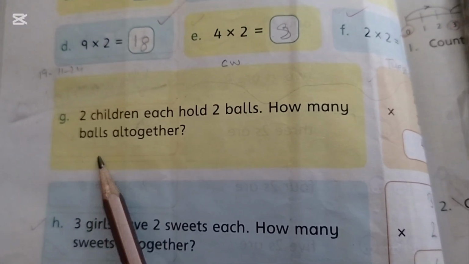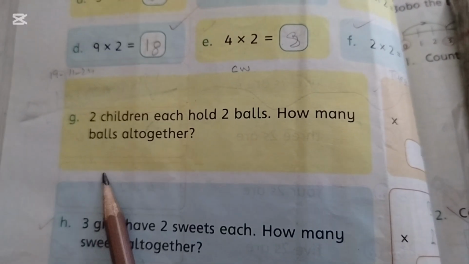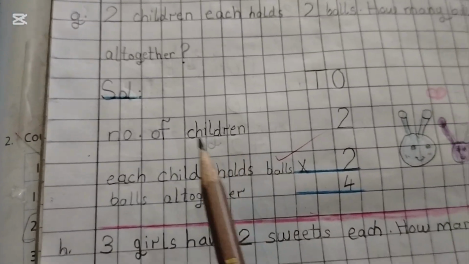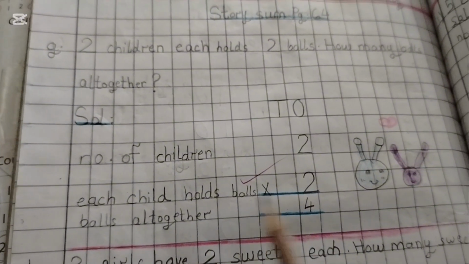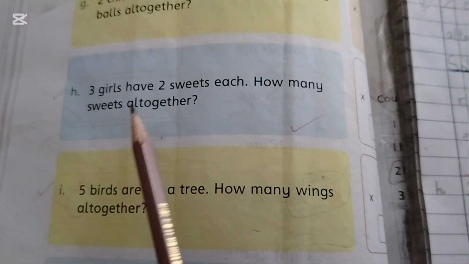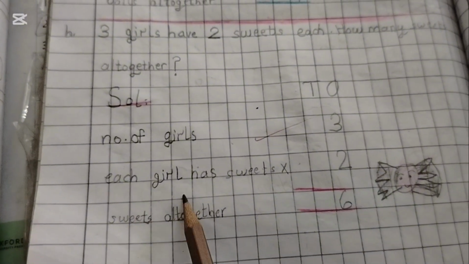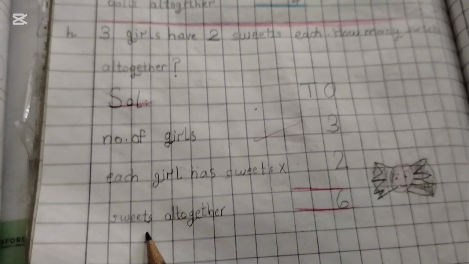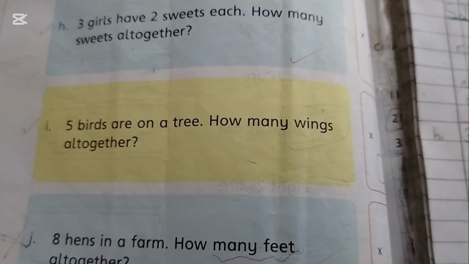So the first question is: two children each hold 2 balls, and how many balls are there together? So let's start. Number of children is 2. Each child holds 2 balls, so together the answer is 4. The next question is: 3 girls have 2 sweets each, and how many sweets are there together? The number of girls is 3, and each girl has 2 sweets, so altogether the answer is 6.